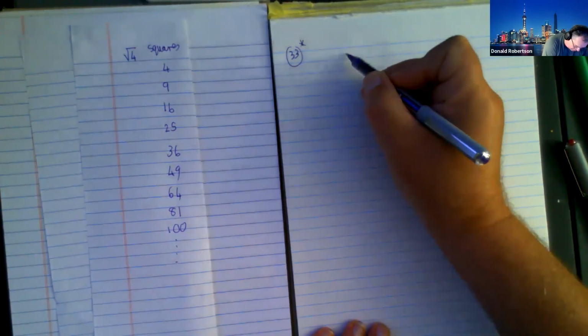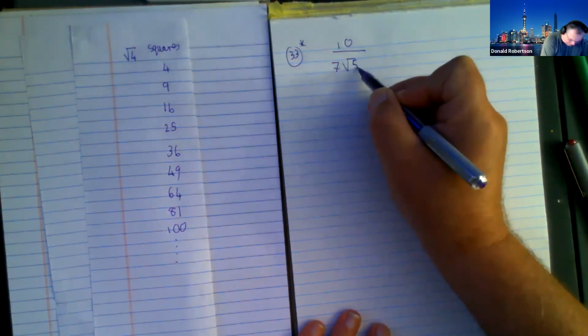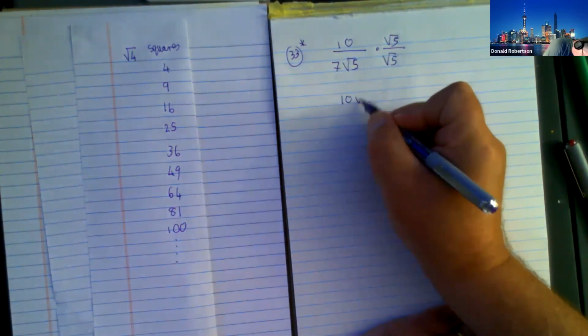Try a few more of these. Question 33 has a 10 on the top and a 7 square root of 5 on the bottom. So I'm going to multiply by that special version of 1, because of the square root of 5. The top two give me that.